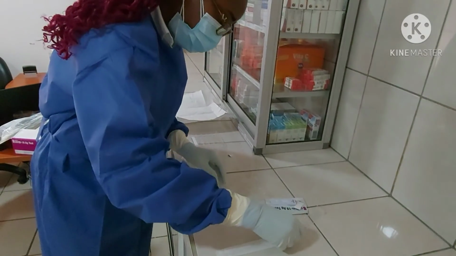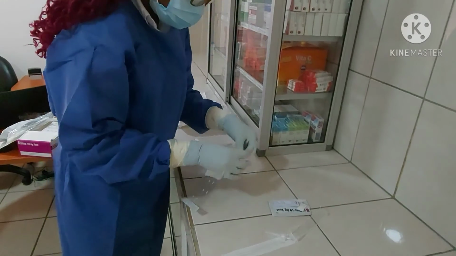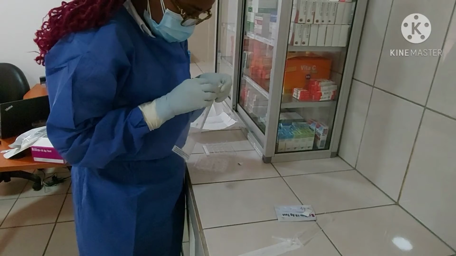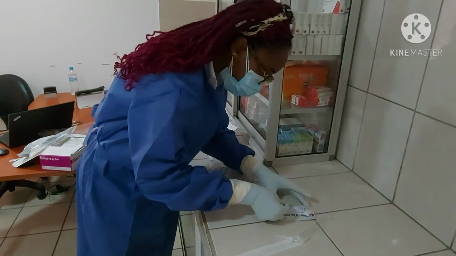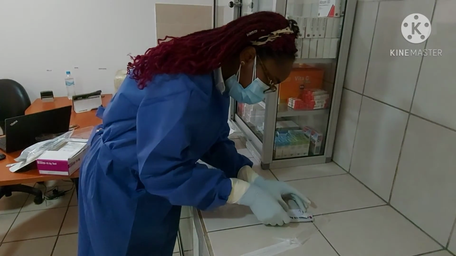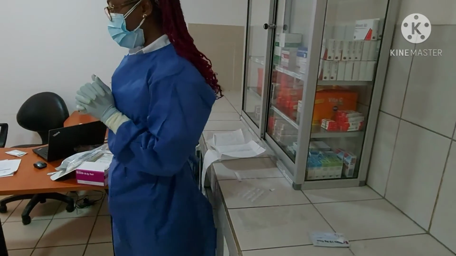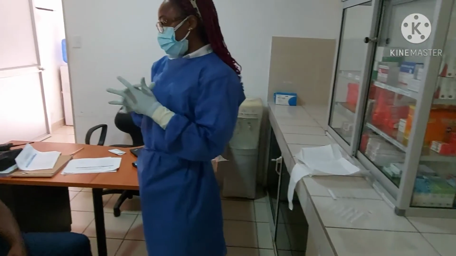After placing 3 drops of this sample mixed with the liquid, there is a transparent paper-like stuff that you're going to use to cover the cassette to make sure that the sample doesn't get contaminated. Right now we're just going to wait 15 minutes for the results to be out, and we're going to ask some questions to our patient.